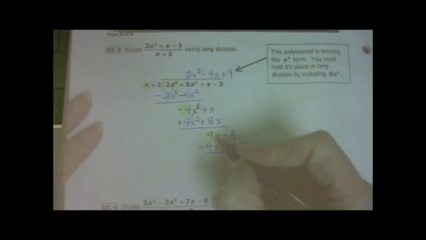So 9 times x is 9x. 9 times 2 is 18. Change both signs. So negative, negative. All right? 9x and negative 9x eliminates. Negative 3 and negative 18 is negative 21. And again, this is my remainder.